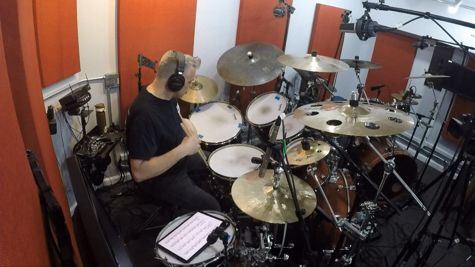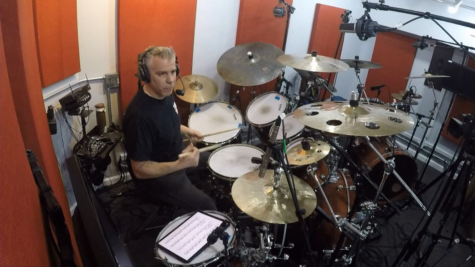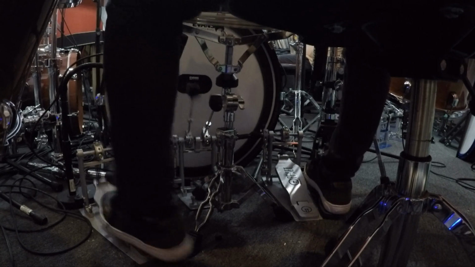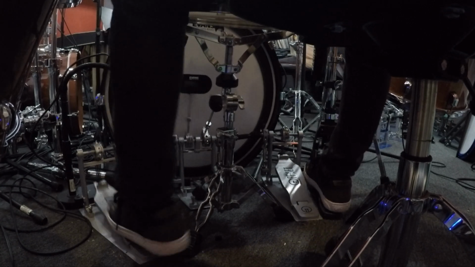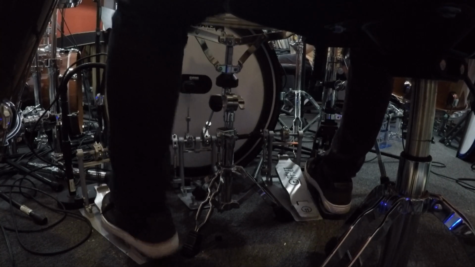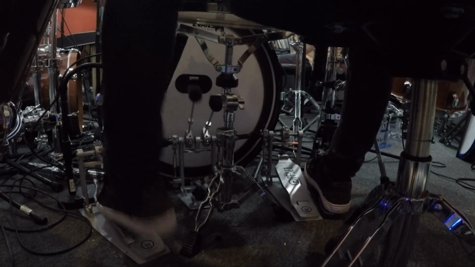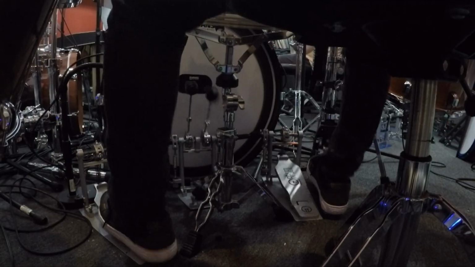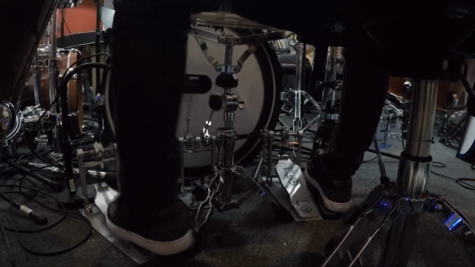And what I was saying before is you could do it single-footed. So I'm using, again, that slide motion, right? Two pedals. One pedal.